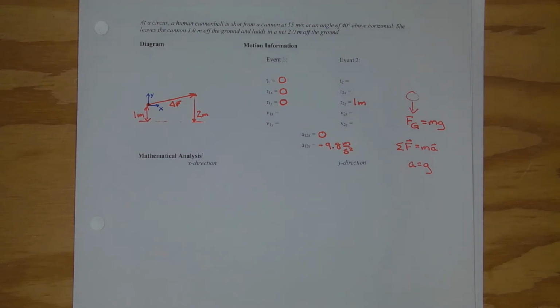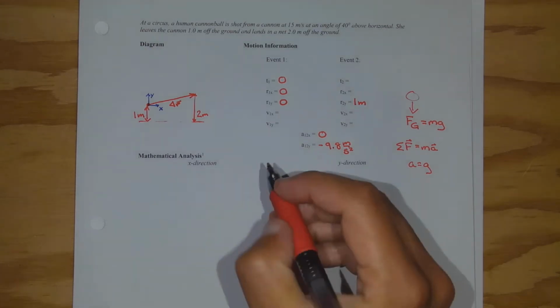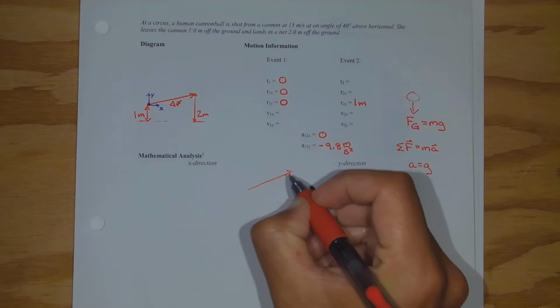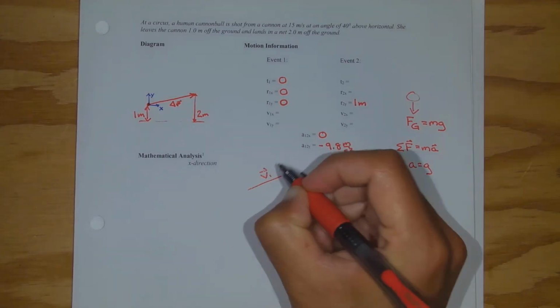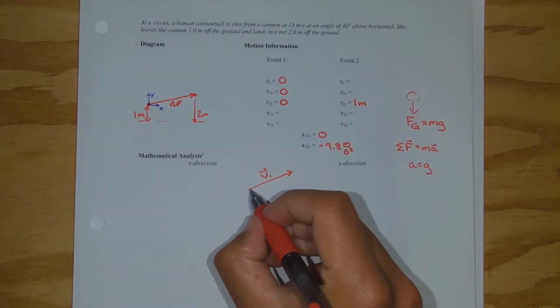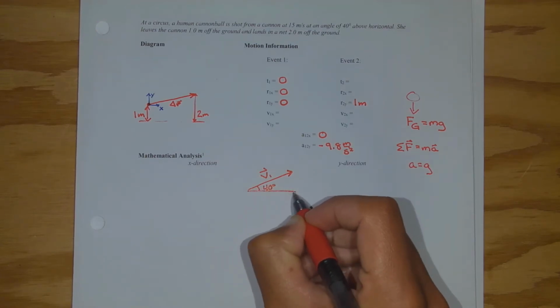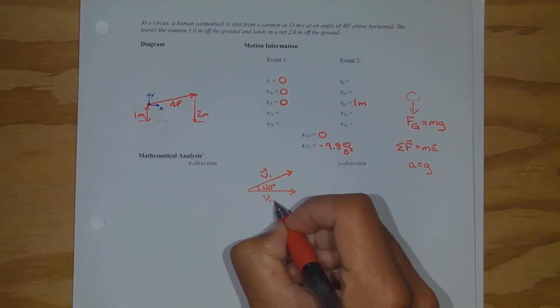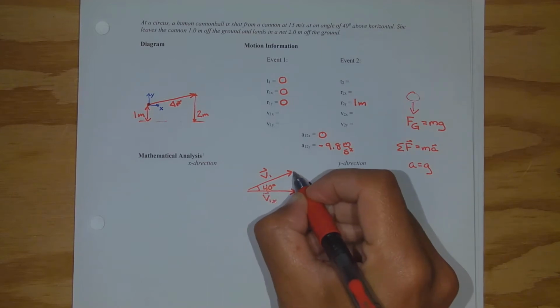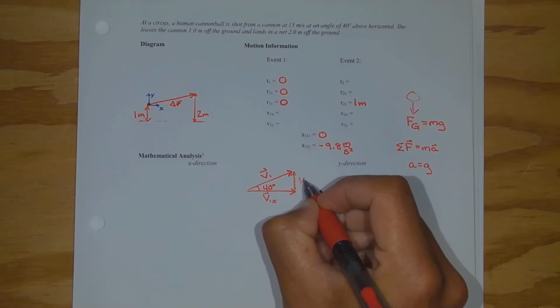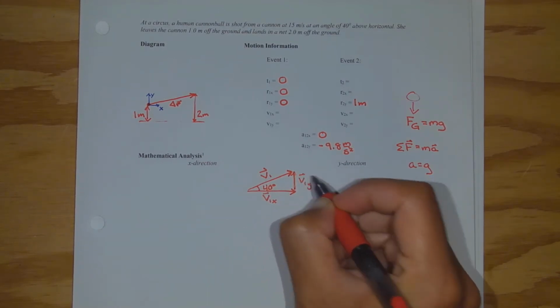The human cannonball is shot from a cannon at 15 meters per second at an angle of 40 degrees above horizontal. So if we draw the velocity vector, that's v1, which is equal to 15 meters per second. This is at an angle of 40 degrees, and this is v1x, and this is v1y.